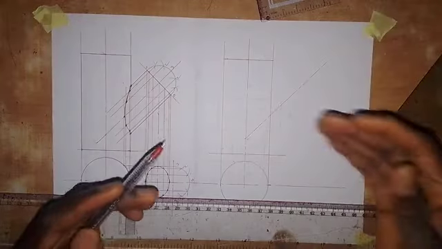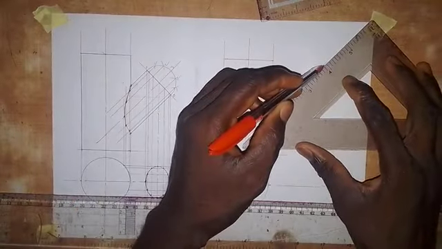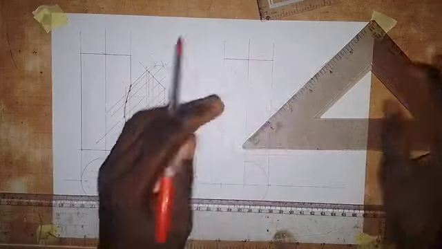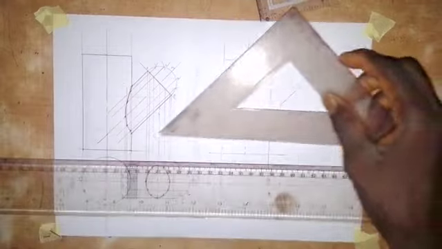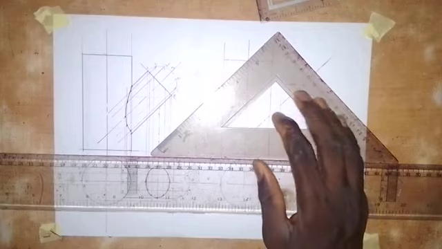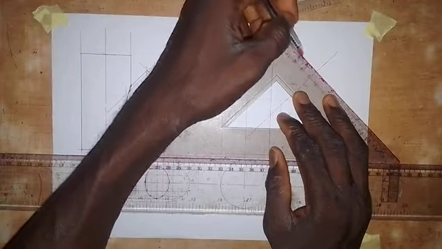We first of all move away a little bit from this one. Let me just extend this a bit. So move away from this pipe, and then we come around here, somewhere around here, and draw the center line at 45 degrees.